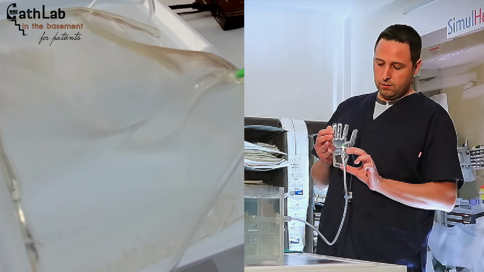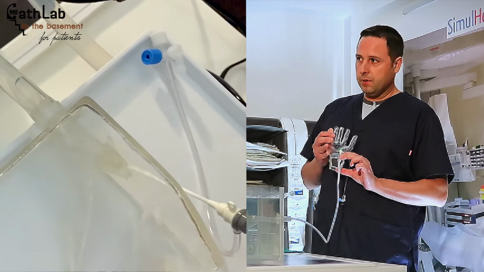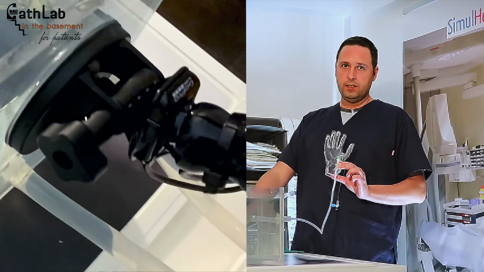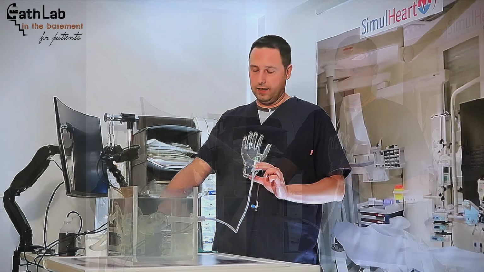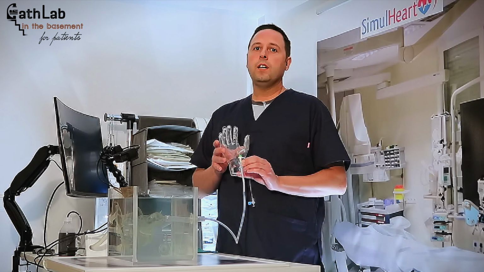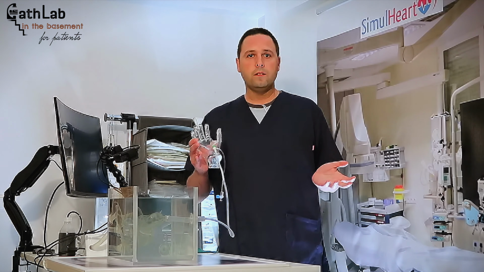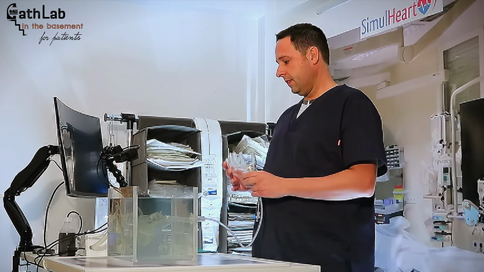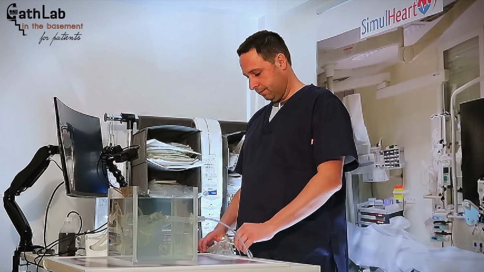It's easier to compress and to stop bleeding from these arteries than from these arteries in the leg, in the groin. So in the groin, you'll have to lie down for a few hours, and from the radial access you can get up and go just after about 30 minutes of compression and with minimal risks.